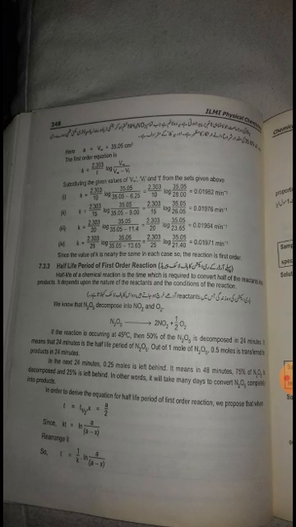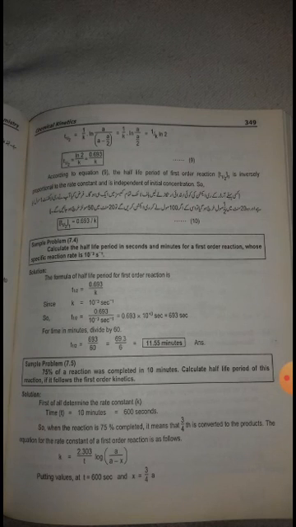To find the equation for the half-life period of the first order reaction, we have to put t equal to t half and x equal to a by 2. Where t is present, replace it by t half, and replace x by a by 2. So equation 5, log of a over a minus x equals kt. We separate t on the left hand side, and the equation will be t equals 1 over k log of a over a minus x. In this equation, put t equal to t half.